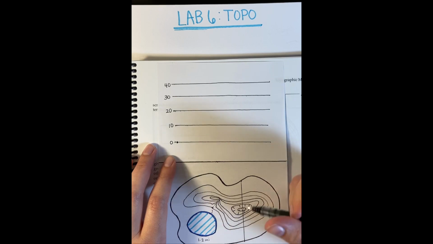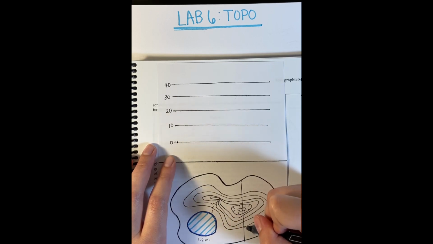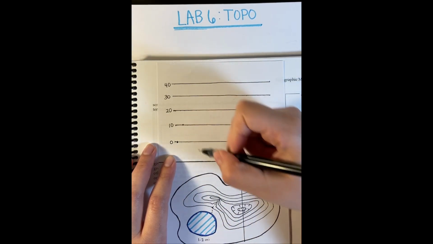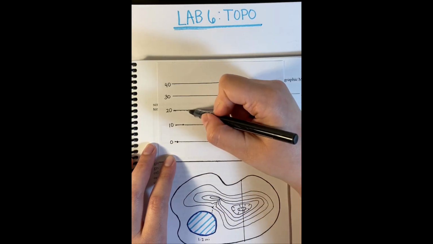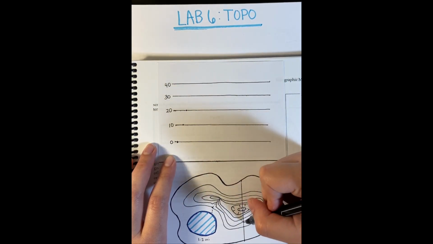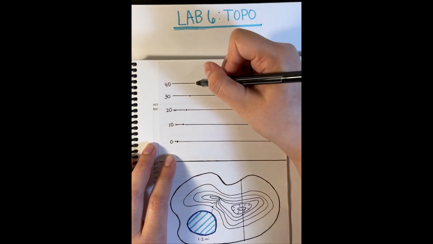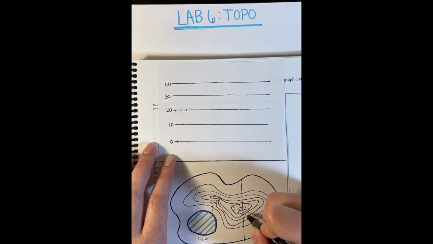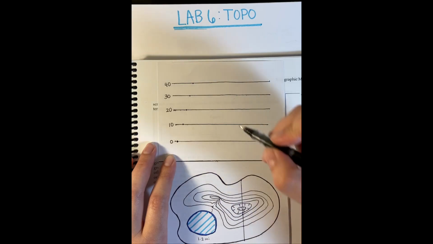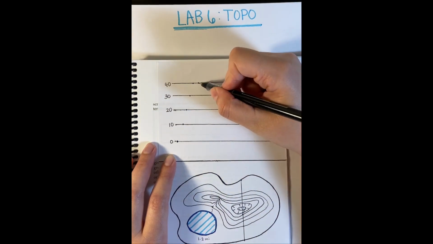And the contour intervals are going to go by 10. So right here, we have 10, 20, 30, 40. And these lines right here at the tick marks, that indicates going down. But the first one is going to be the same elevation, so that's going to be another 40.